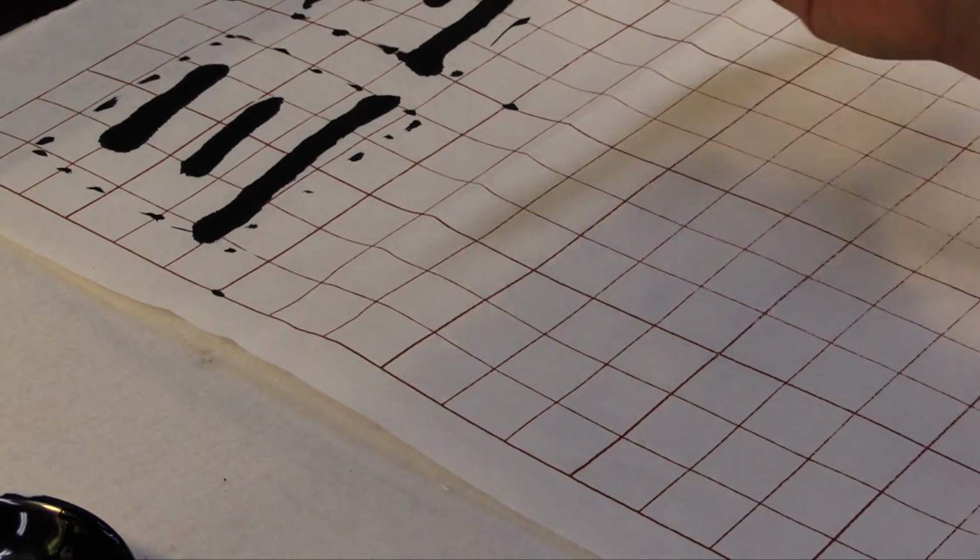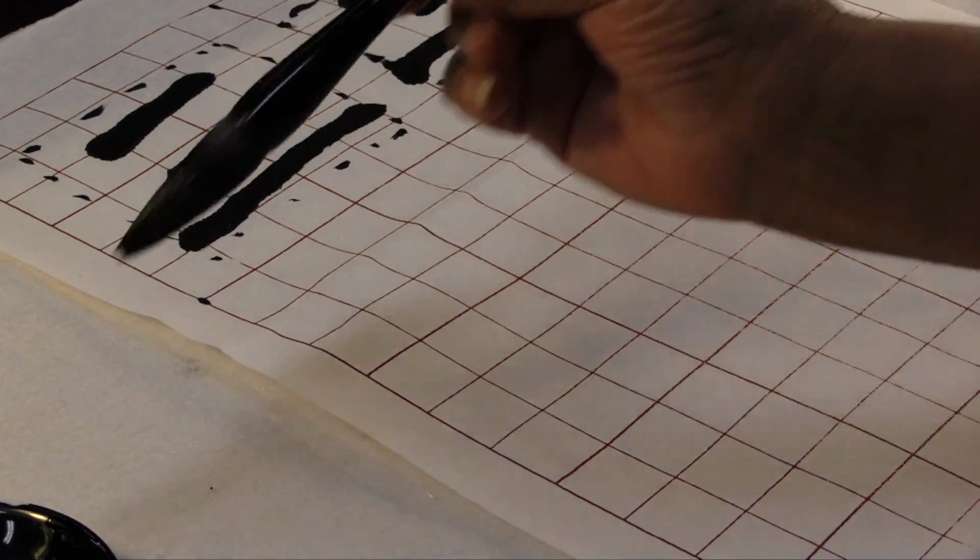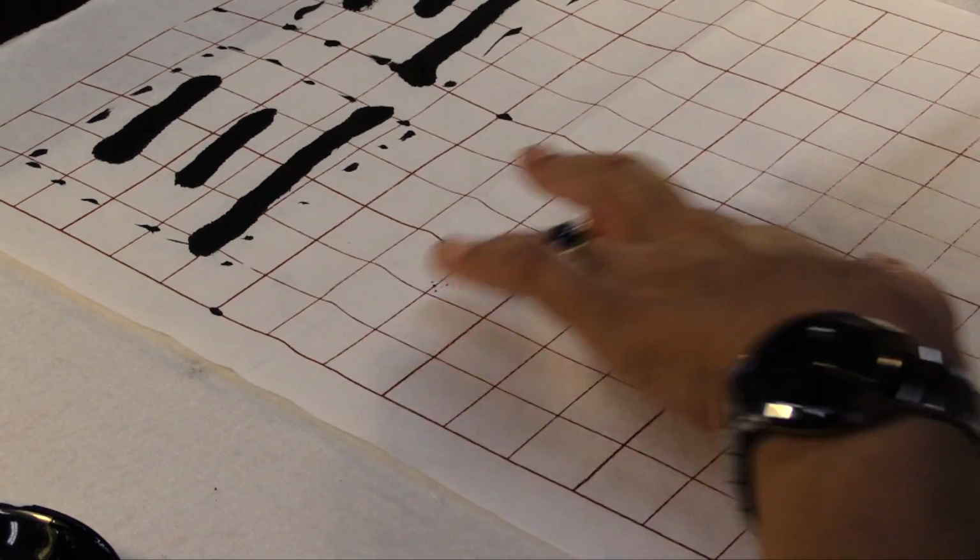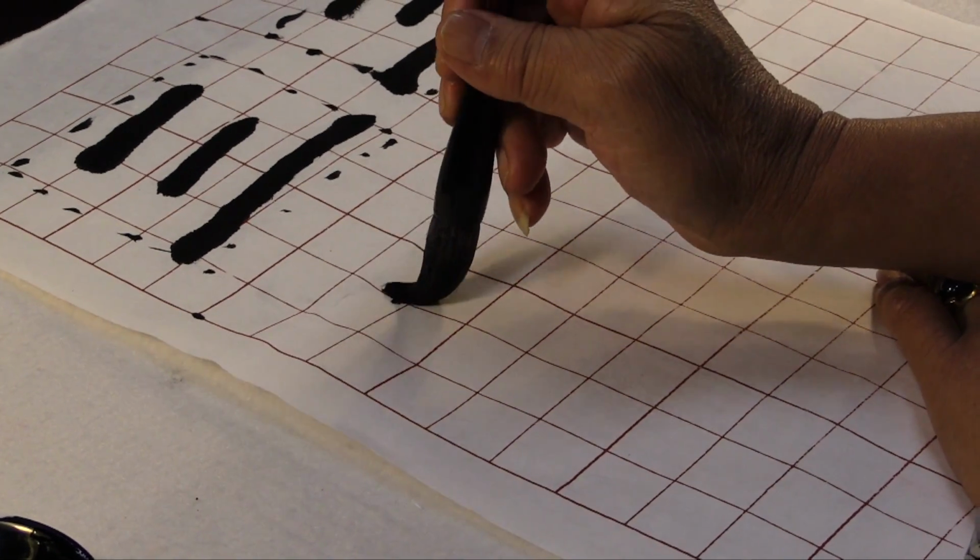So when you practice later, you should also aim at this second character.